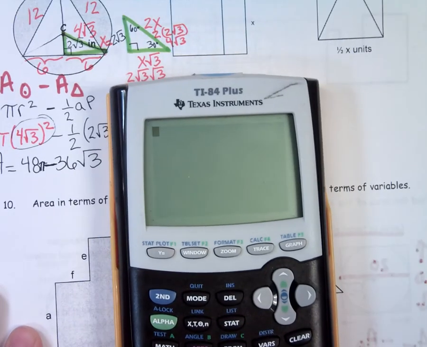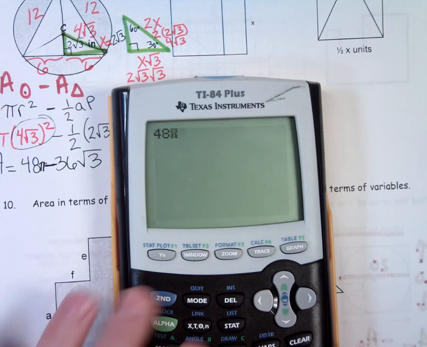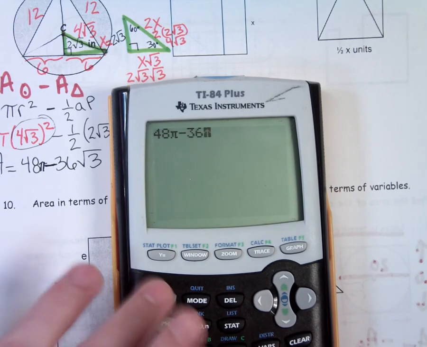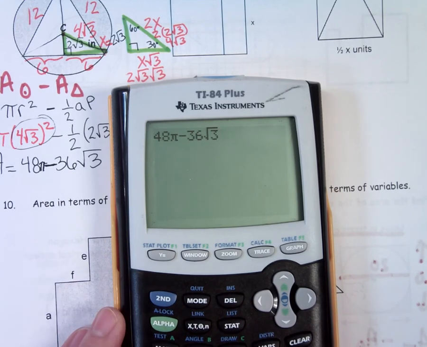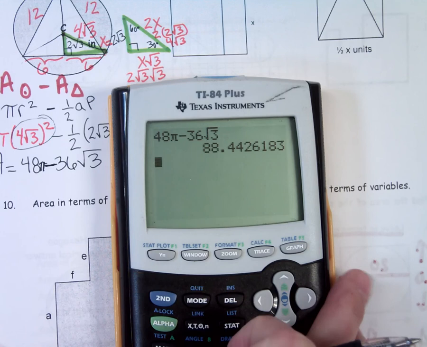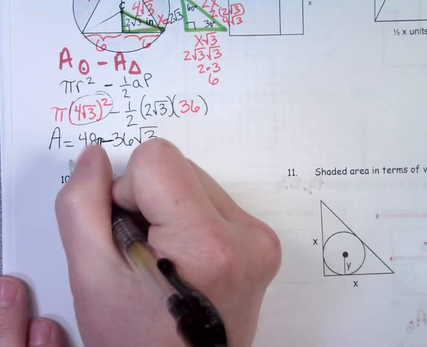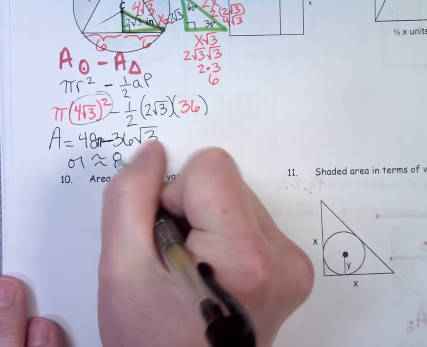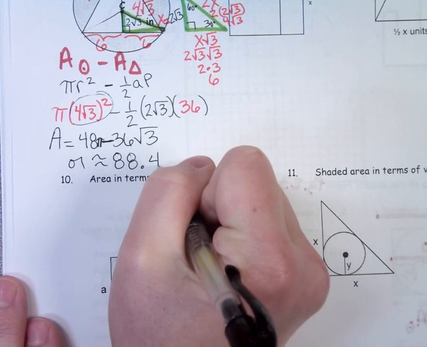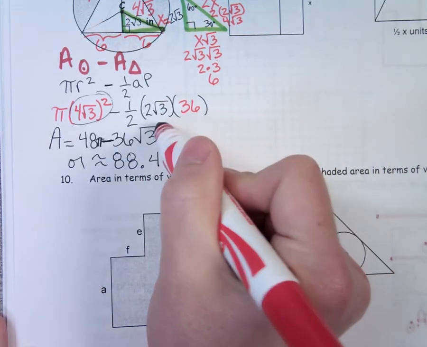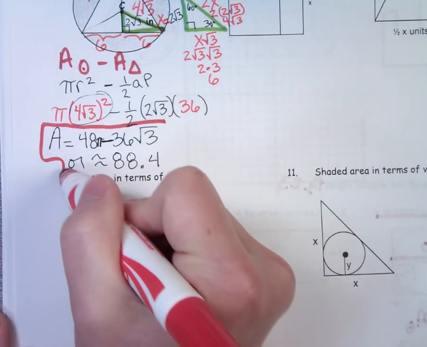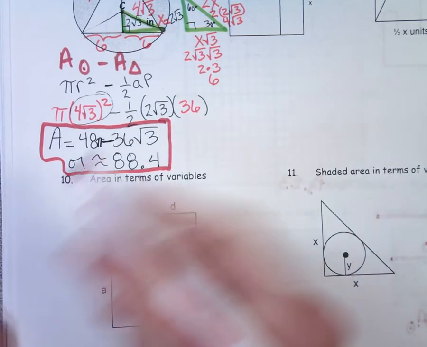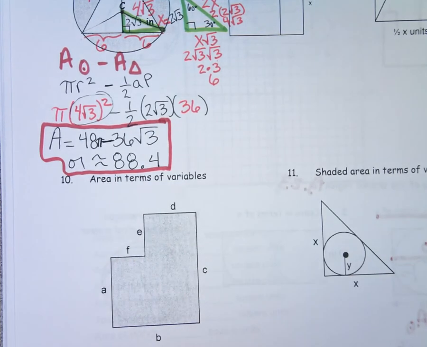Now, if I want a decimal approximation, I'm going to put 48 pi minus 36 square root of 3 in my calculator. And if I round to the tenths, I would say 88.4, or approximately 88.4. And this is area, so it would be units squared, because I don't have a unit that I'm specifically working with. Okay, he was a doozy. Let's go to 8.